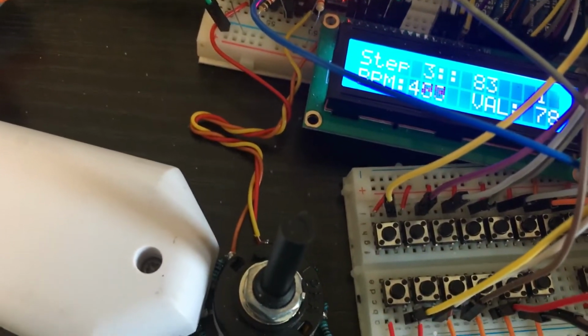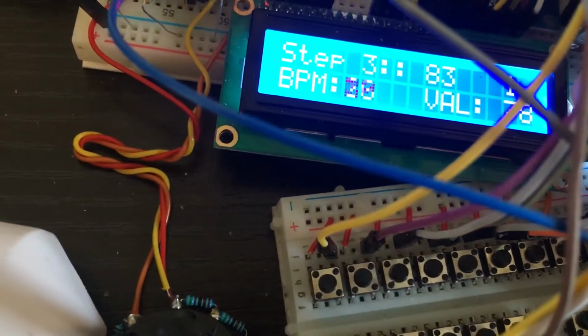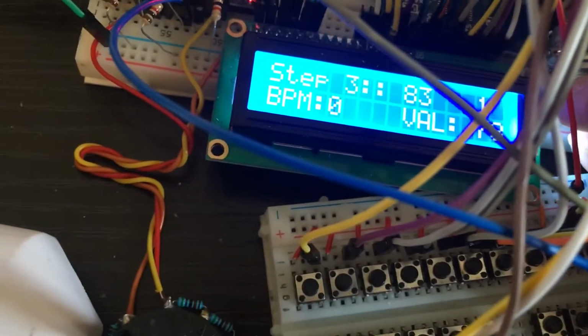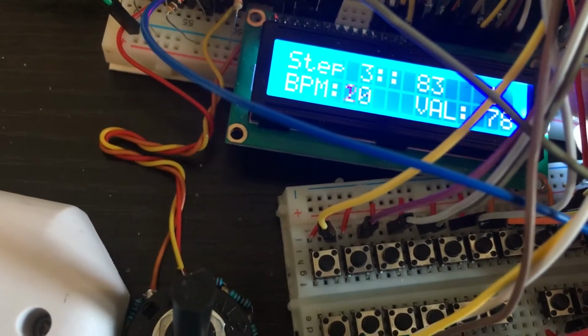But you can also go really slow, and when I mean slow, you can go stupidly slow. You can go down to 0 beats per minute.